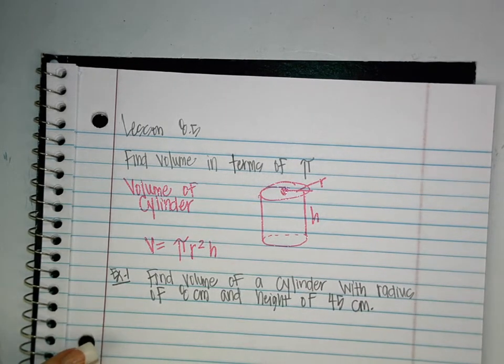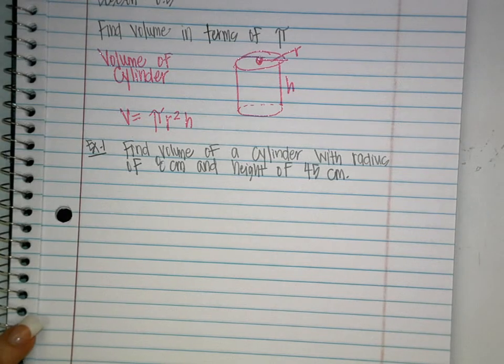Find the volume of a cylinder with a radius of 8 centimeters and a height of 45 centimeters.